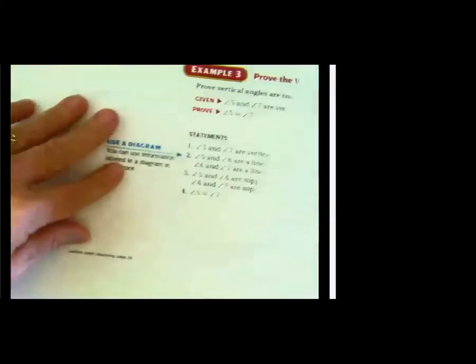Now I'd like to talk through a few theorems. These are things that we've talked about and we're now formally stating them as theorems.